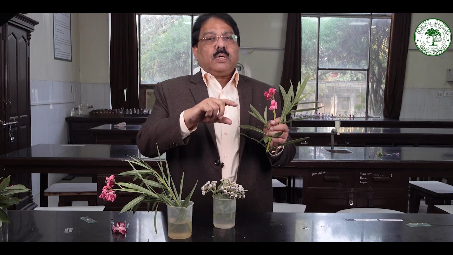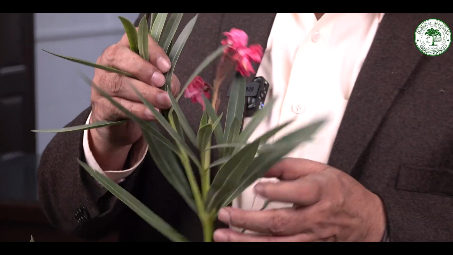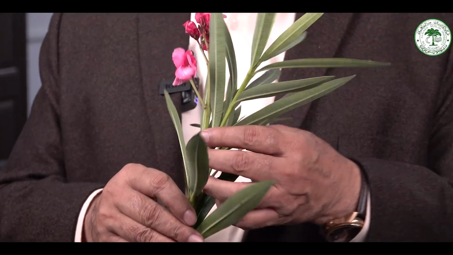When the flowering twig is continuously elongated and produces flowers on its lateral side, it is called the racemose pattern of inflorescence. In the Apocynaceae, the inflorescence is cymose. How would you differentiate the cymose from the racemose?